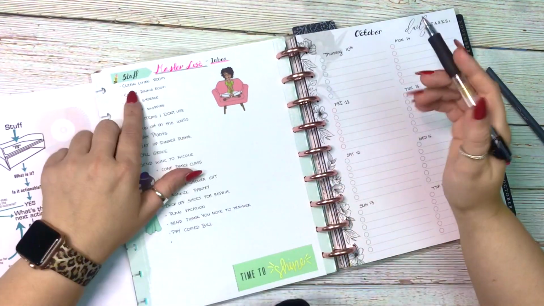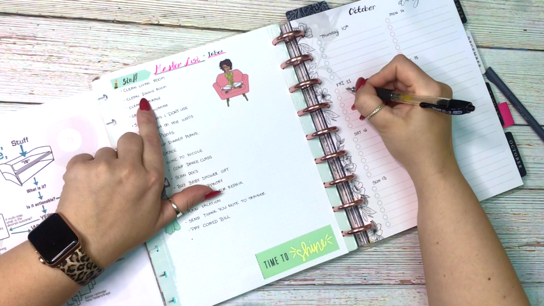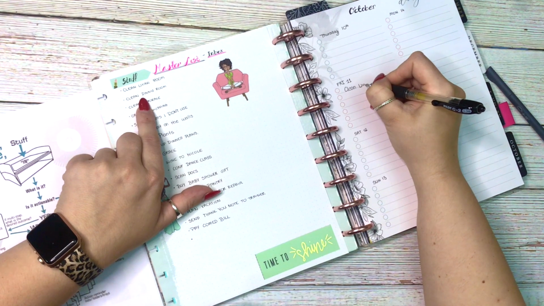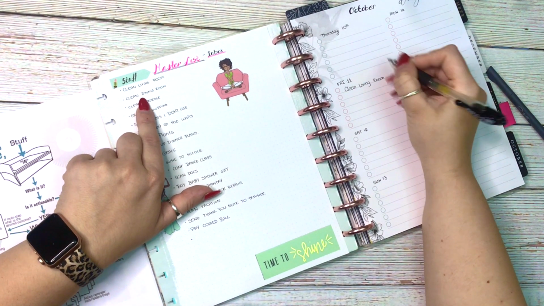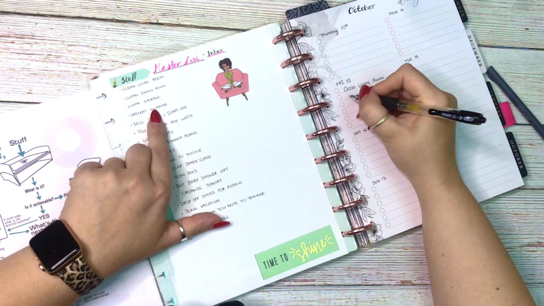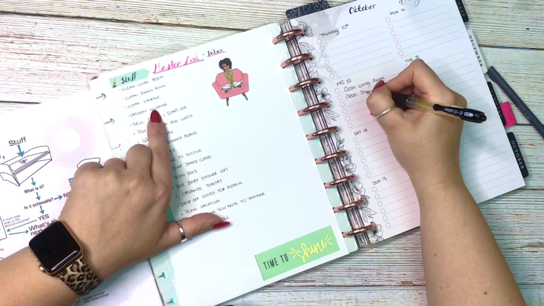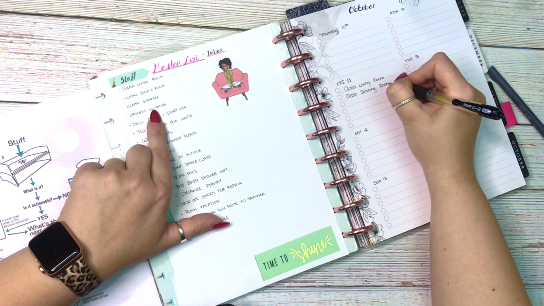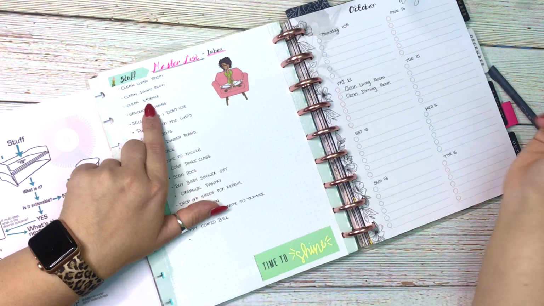My first task on this list says clean living room. So let's say I'm gonna clean living room on Friday the 11th, and then clean dining room, might as well do that the same day. Clean storage.